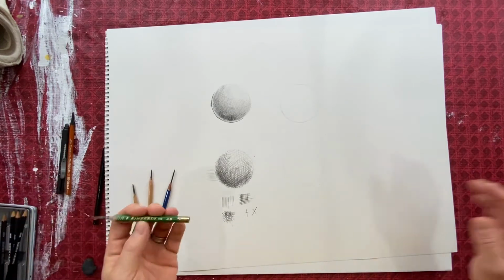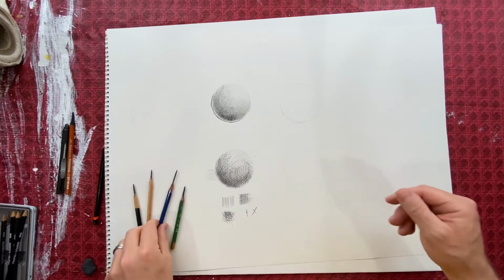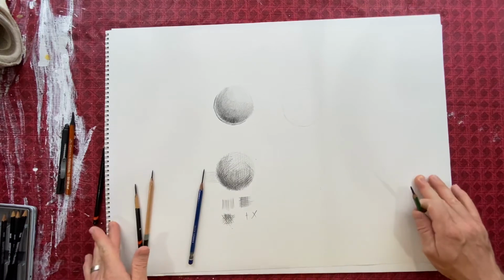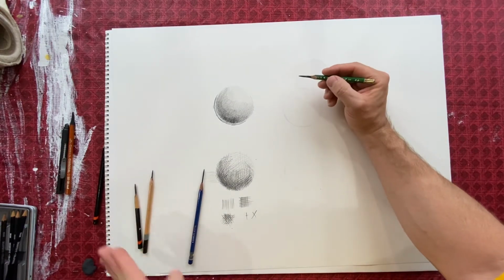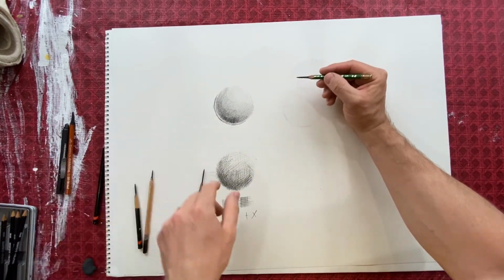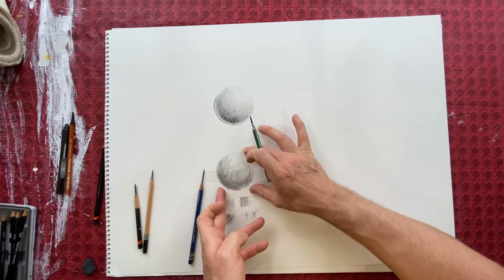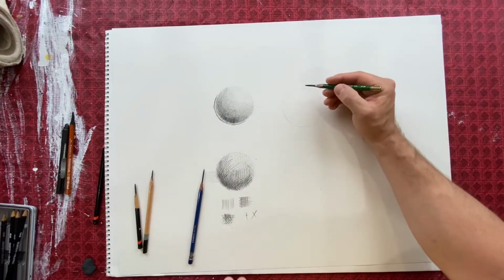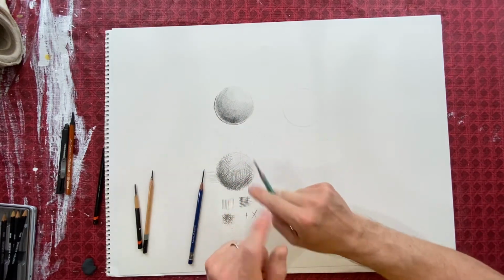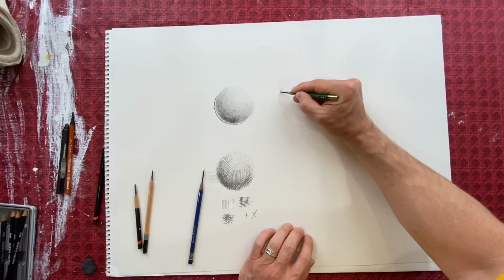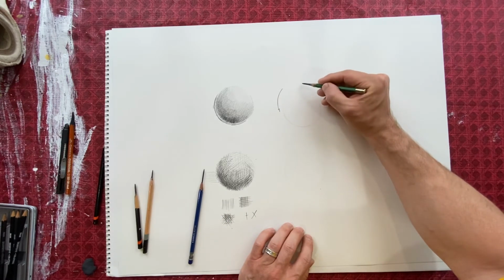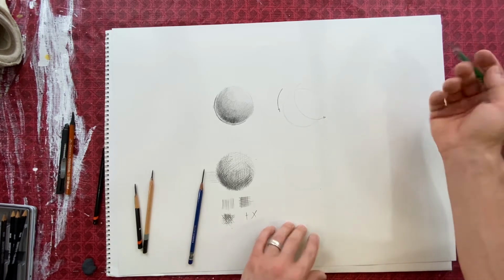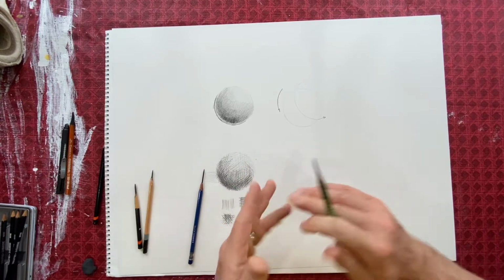Now, another way that you can use value is a kind of hybrid between hatching and transitional tone, where you combine them together and use a third, which would be implementing the cross contour. Imagine if you wrapped a ribbon around your sphere, what would those lines look like?